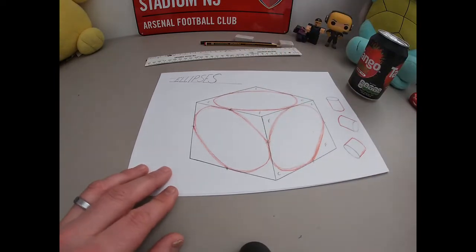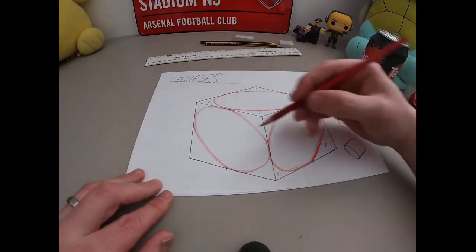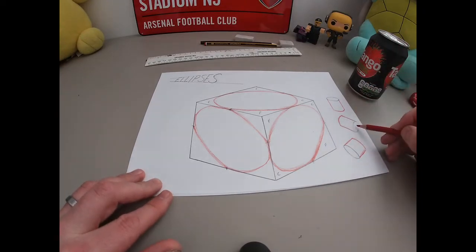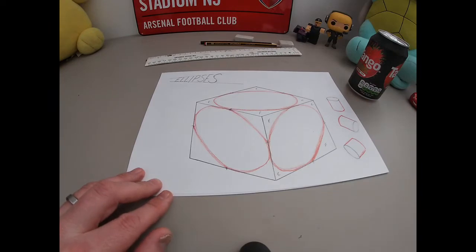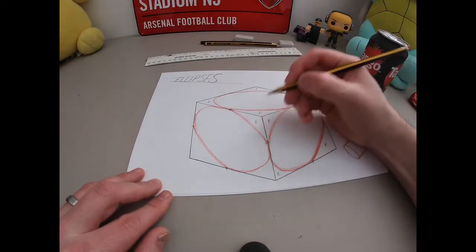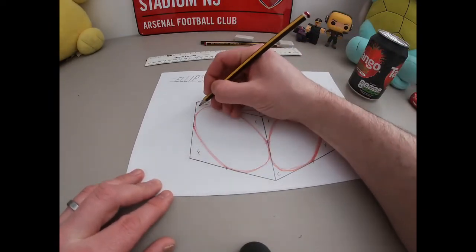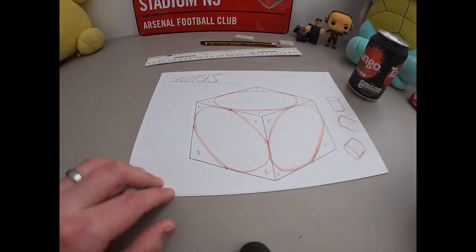Like so. So there you've got your ellipse for one lying down, this one here lying down, and finally standing up. This, as you can see, is a flatter curve, a curvier curve, and a curvier curve.